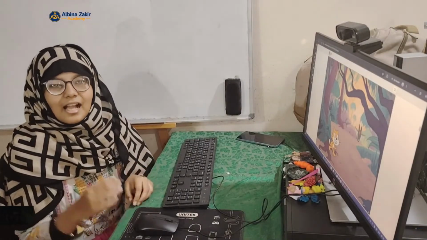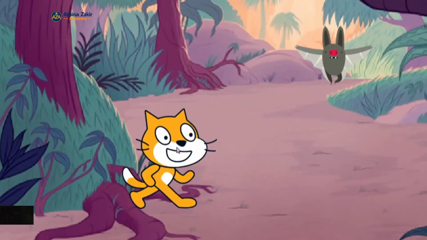Quick reminder. We learned a sprite, which is this little cat over here, and our bat. We have 2 sprites. What is a sprite? A sprite is a character in your project. What is a stage? A stage is where the sprite lives, like a TV screen.